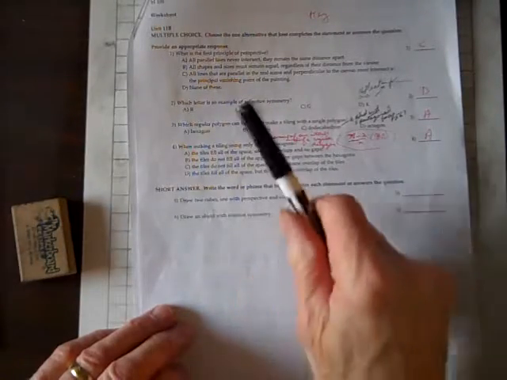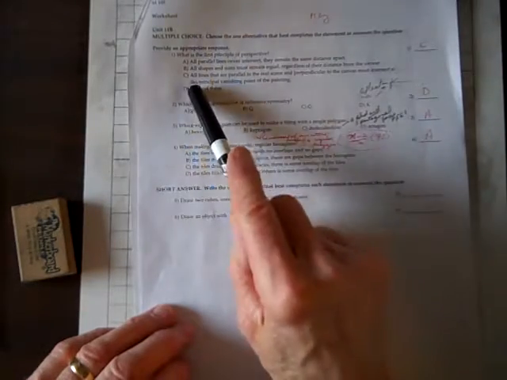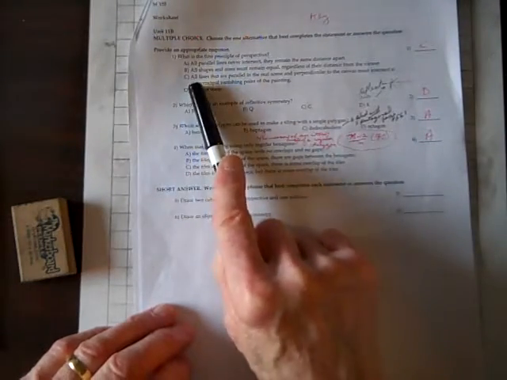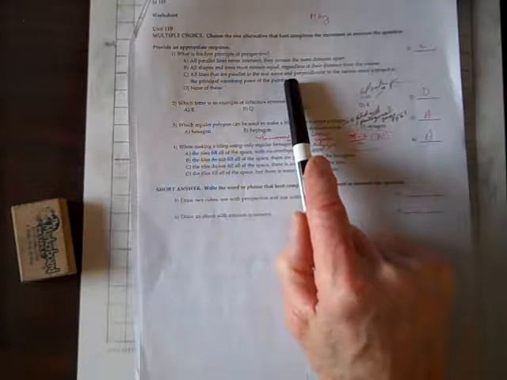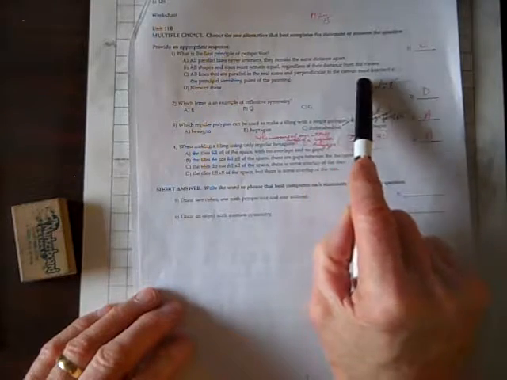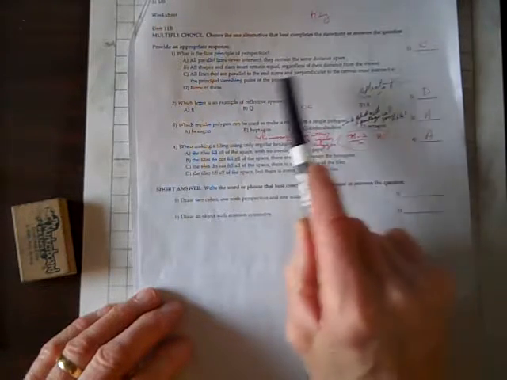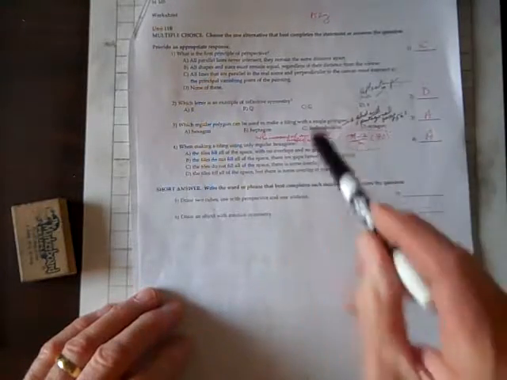Well, now we'll do the worksheet for 11B. So if you can get that out and follow me. The first question is, what is the first principle of perspective? And the answer is, when you read through those, C, and it's all lines that are parallel in the real scene, and perpendicular to the canvas, must intersect at a principal vanishing point of the painting.